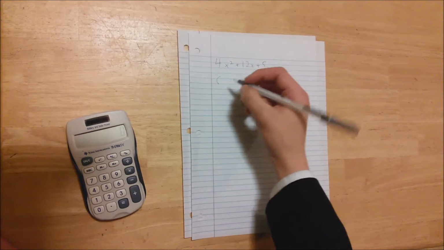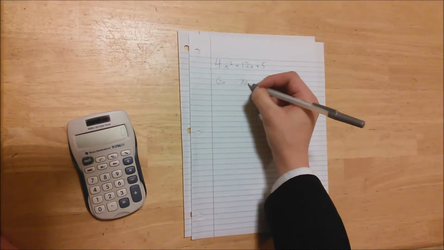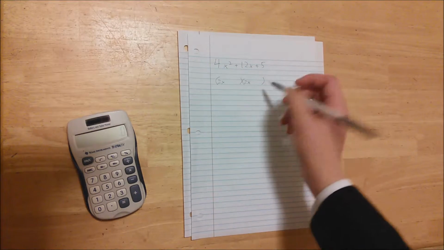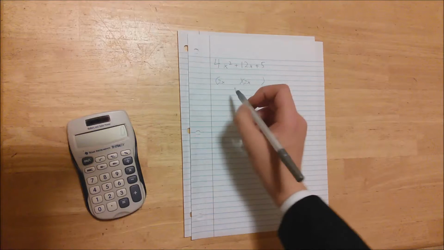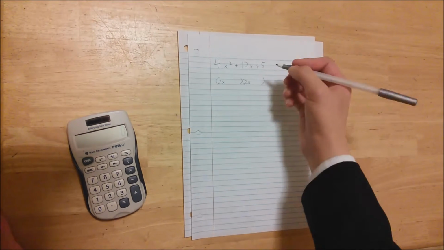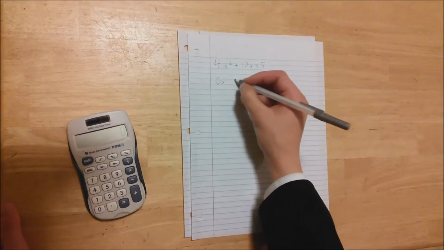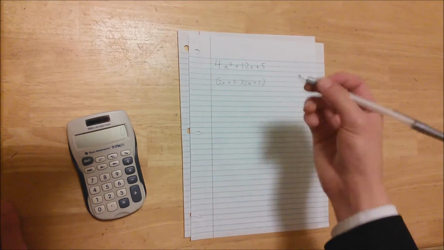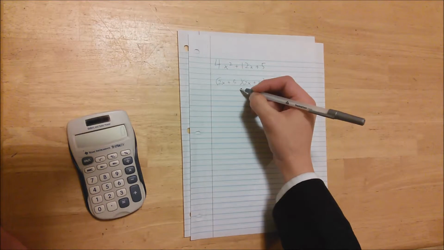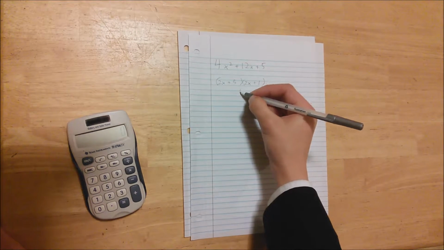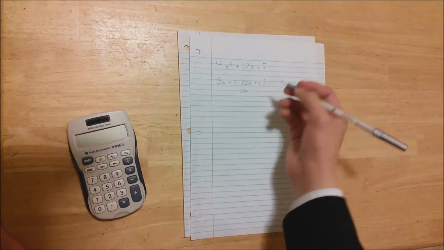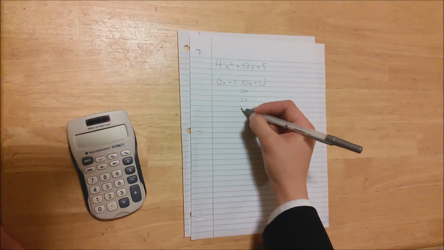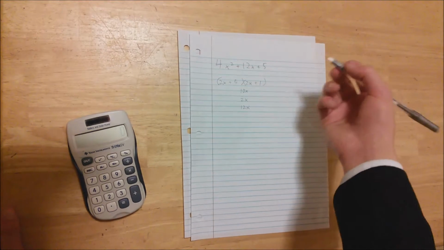You split 4x squared evenly into both parentheses, and then you need to use the things that multiply into 5 and add up to 12. The only things that multiply to make 5 are 5 and 1. Since it's positive, they both have to be positive or both negative. In this problem, 5 times 2x equals 10x, and then 2x times 1 equals 2x. Add those together, you get 12x. That means we did it correctly.